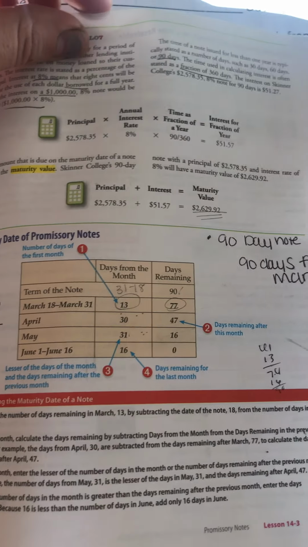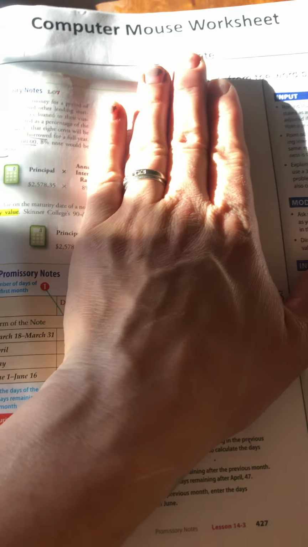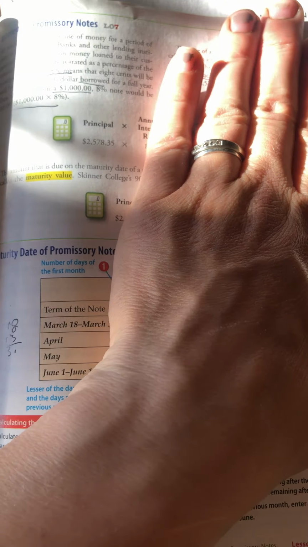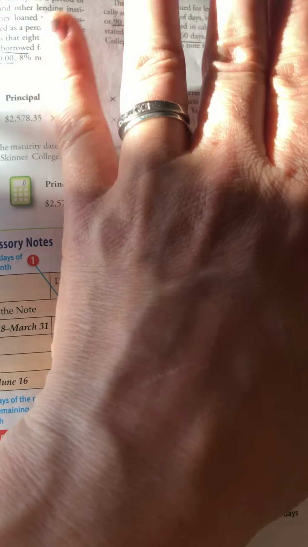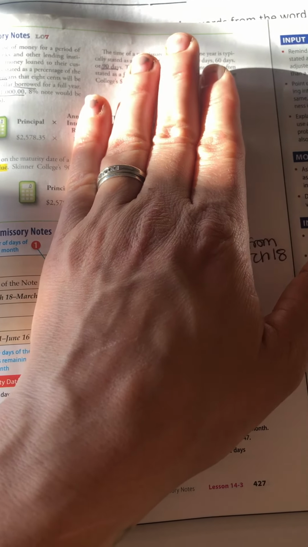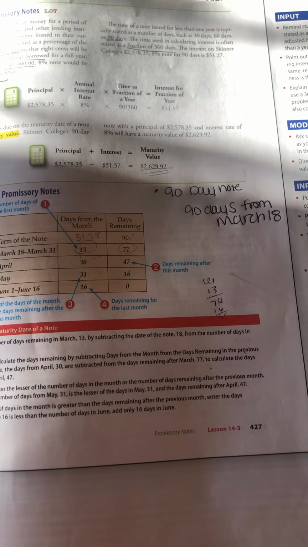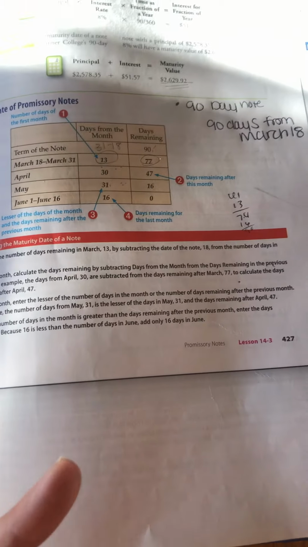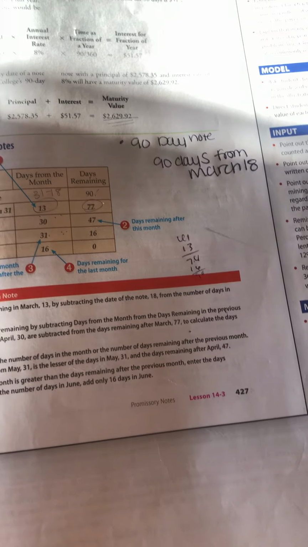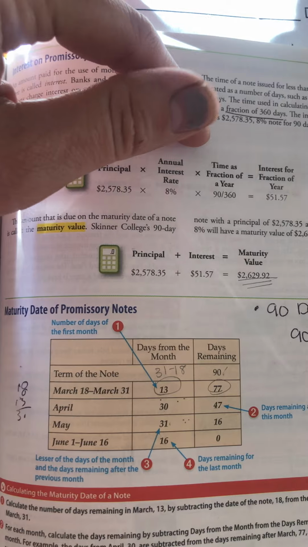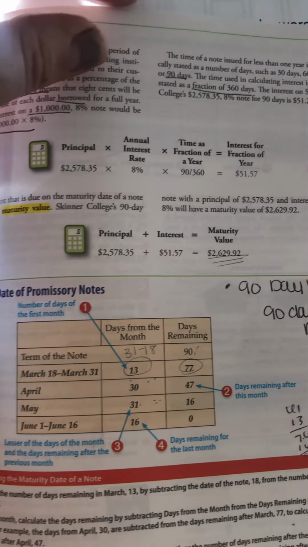So how exactly are we going to figure out the interest owed? Whatever they owe and take out the promissory note for, that's the principal. And then their interest rate times the days that they have, because if they only take it for 3 months, they only have to pay interest for the 3 months that they signed the note for. They don't have to pay it for the entire year. So you have to figure out the number of days that they're paying interest on.